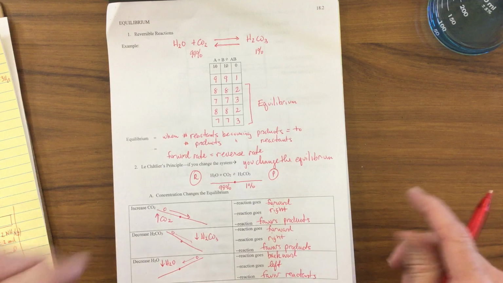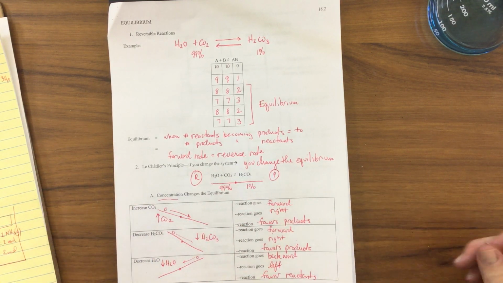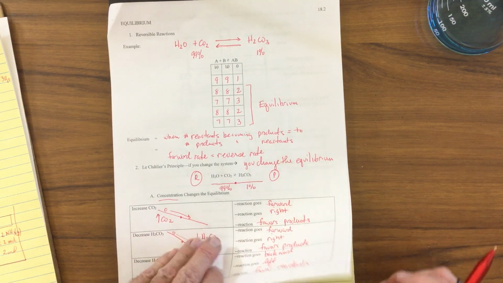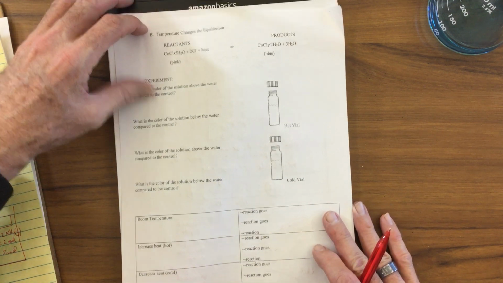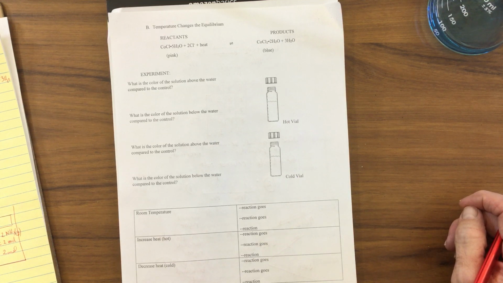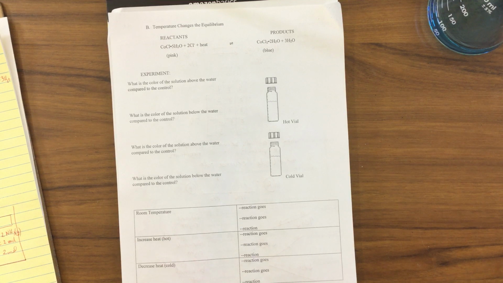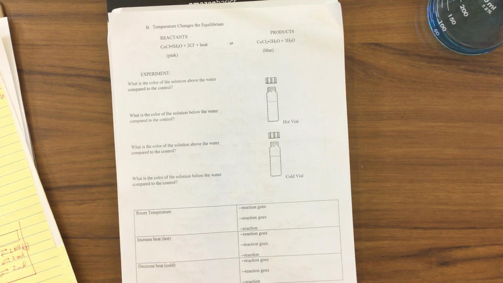So that's by changing the concentration. So here's the concentration. Concentration changes the equilibrium. We can also have a scenario where we have temperature. And temperature is going to change the equilibrium. Okay, so in this example, I need to get a pair of gloves, and I'm going to be using a substance called cobalt chloride.